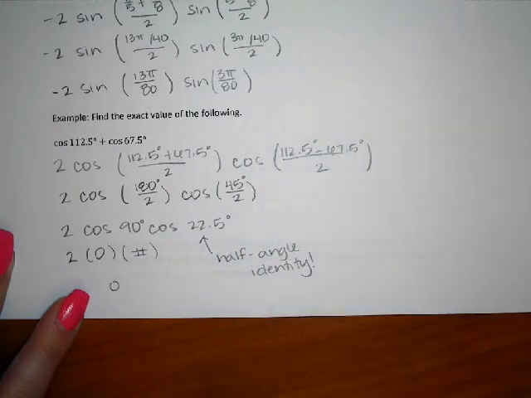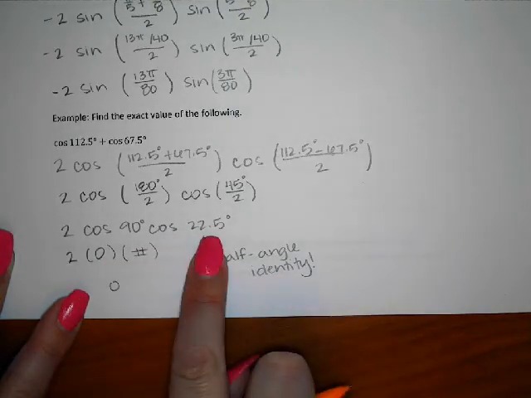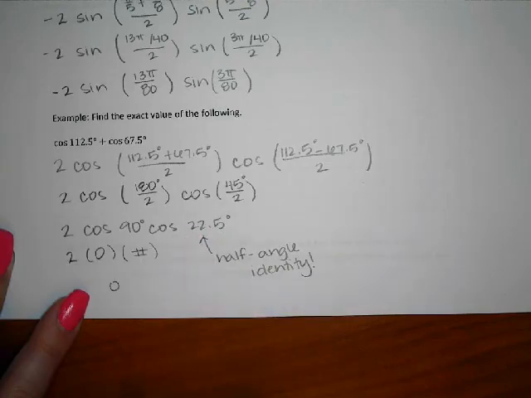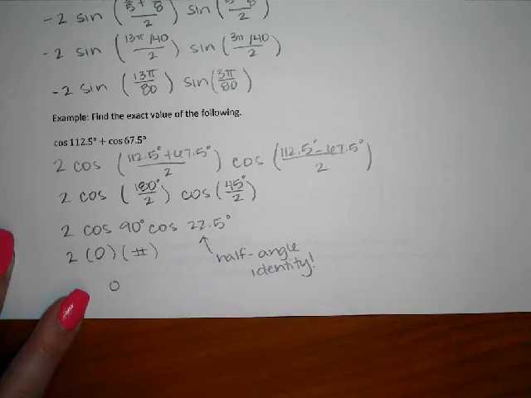We would have been using that formula and then evaluating this third piece using the unit circle to find the exact value, which would have been a little bit more complicated. However, because of that cos 90, the whole thing is just going to be 0.